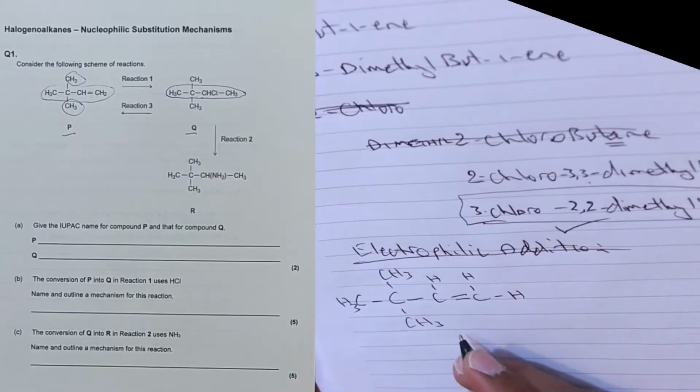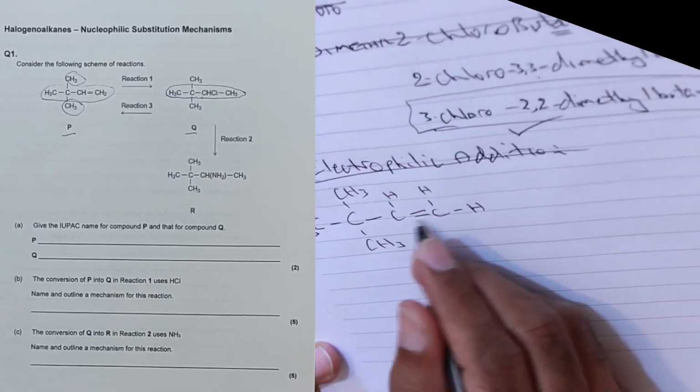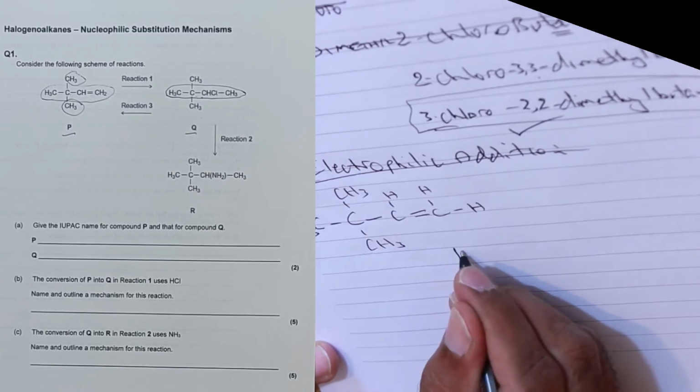Right, whenever I am doing a mechanism, I always write the electrophile, etc. in the same place every time, because that helps me to remember what happens in the mechanism. And my suggestion to you lot would be do the same. So for example, what I'm going to do is electrophile. There's my double bond, isn't it? So my electrophile will always go here.